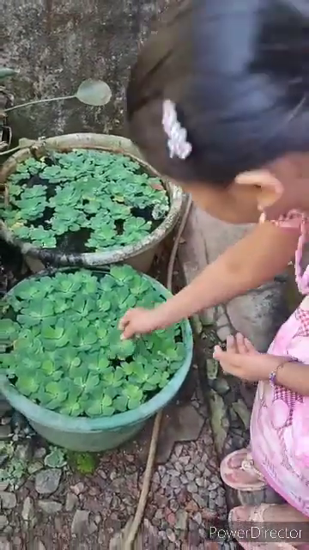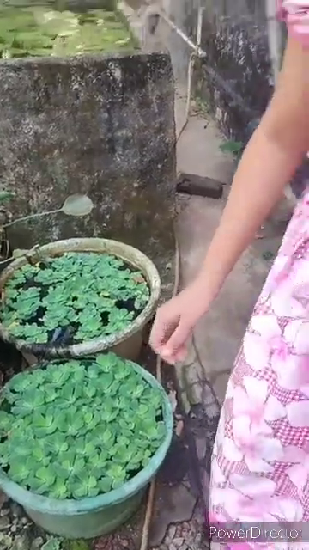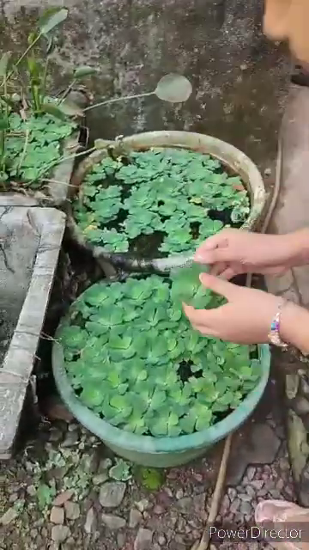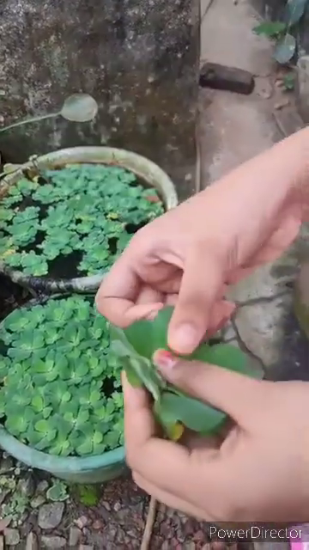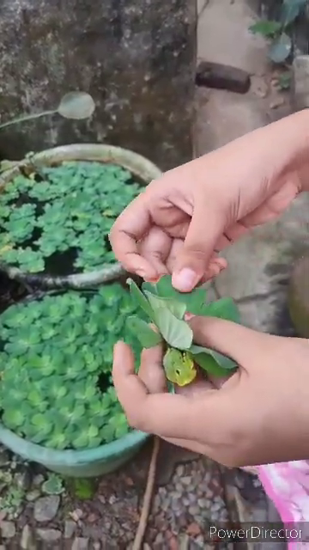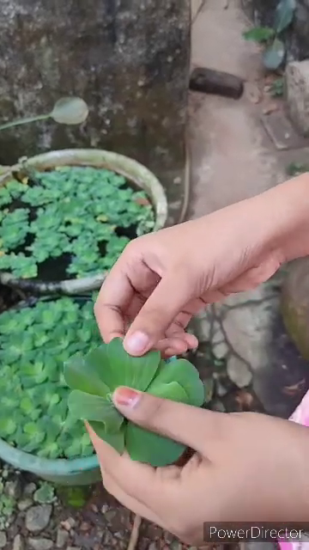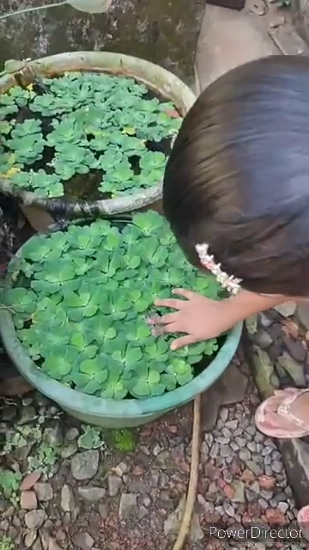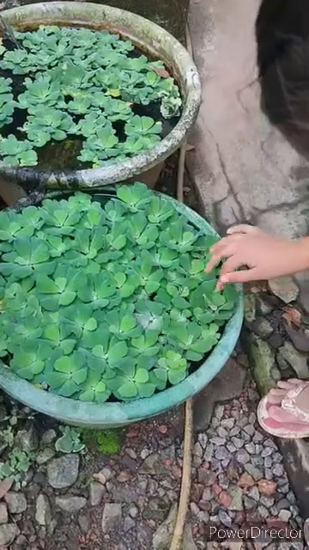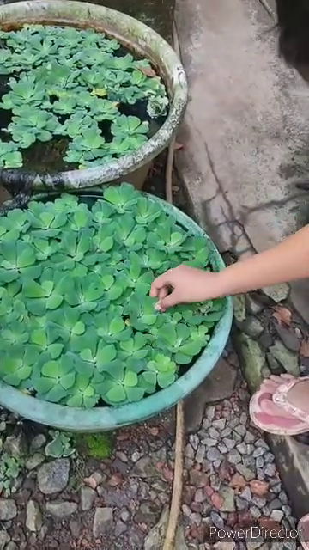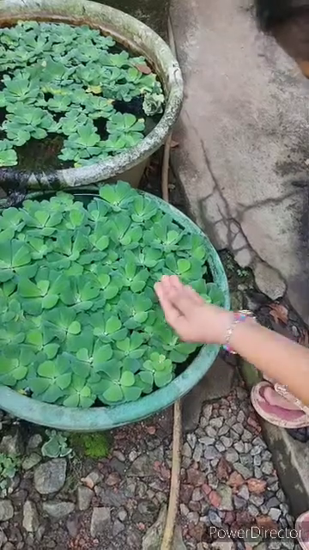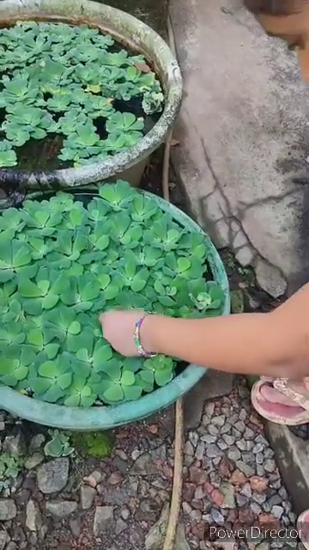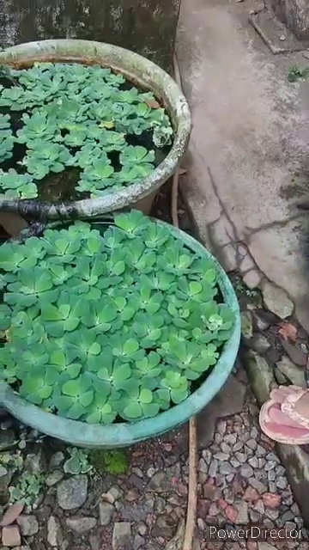One more interesting fact about this plant is that it contains the waxy coating I told you about before. If you take one plant and touch one leaf, you feel tiny hairs. And if you push the plant inside the water like this, and let it go, it will come back again. And when it comes up to the surface, if you touch the leaf, it is not at all wet.